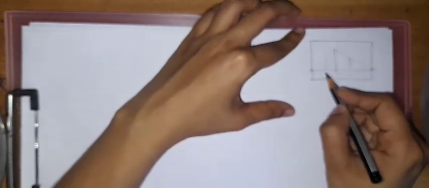I am in a big town, so the buildings will be bigger, and if this and this are my vanishing points, I am drawing some buildings randomly like this.